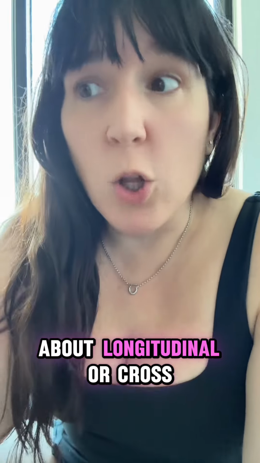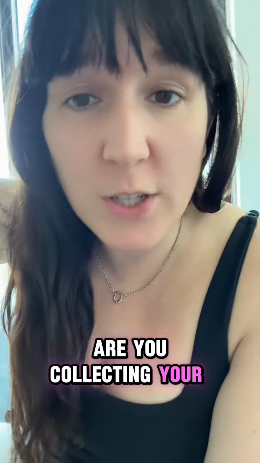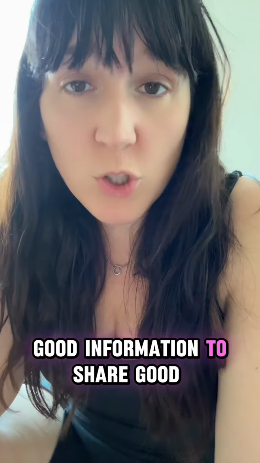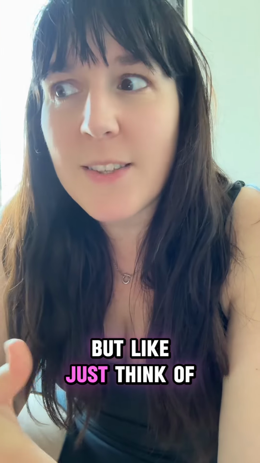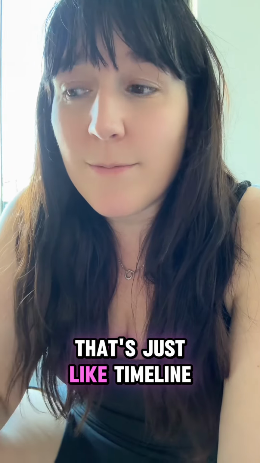When you hear people talking about longitudinal or cross-sectional, that to me is timeline. Are you collecting your data over time, or are you collecting it about a bunch of people at one point in time? Good information to share, good information to think about, but just think of that as timeline. That's not a method, that's not a tool, that's just timeline.